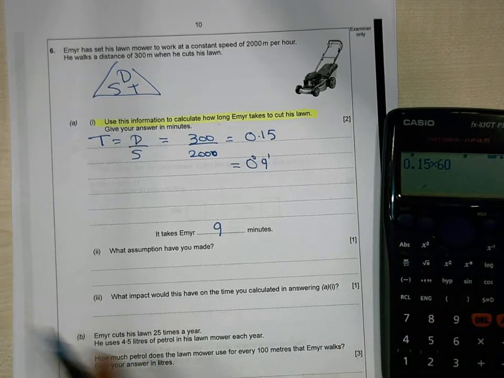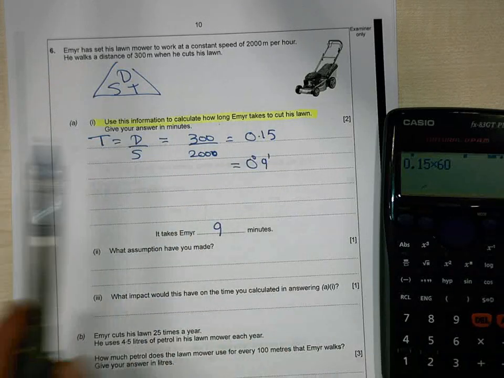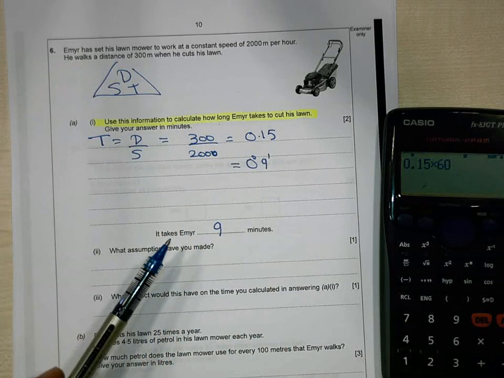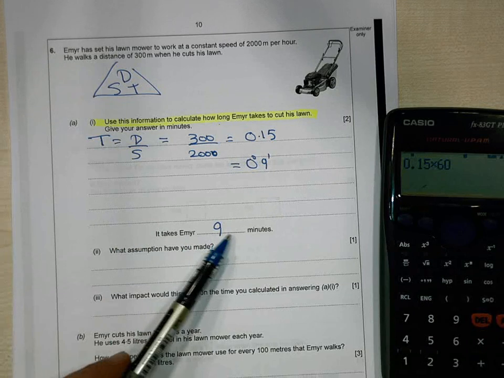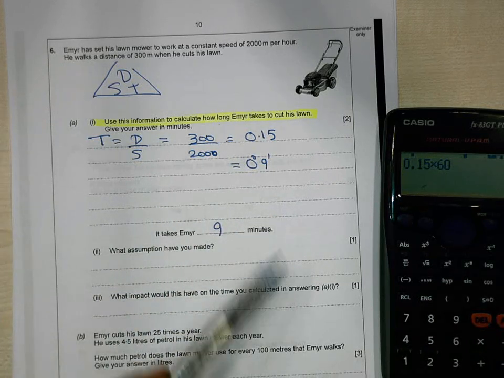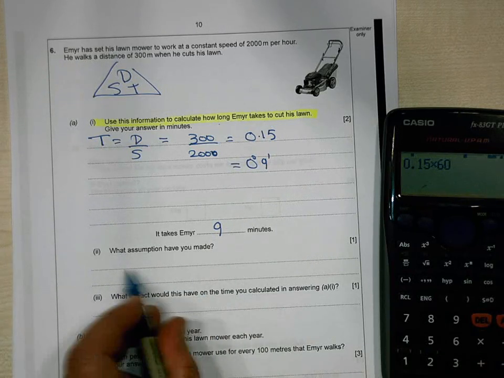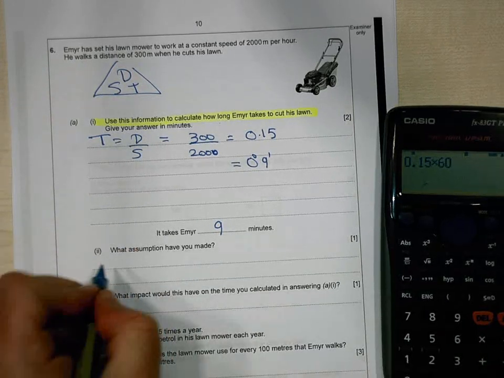What assumption have we made? Well, what we're assuming is lots of things, really. He doesn't stop. He doesn't change his speed, so when he turns around, we're assuming he's moving at the same speed all the time. Doesn't run out of petrol. Anything like that is a suitable assumption.